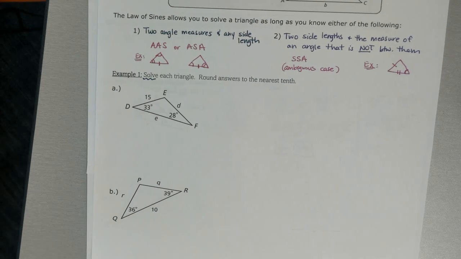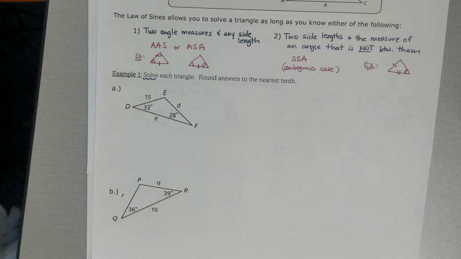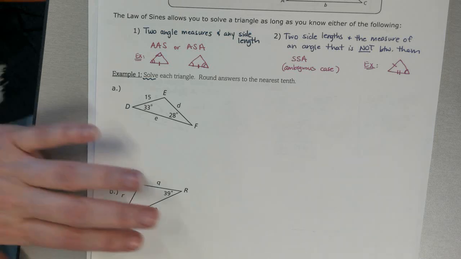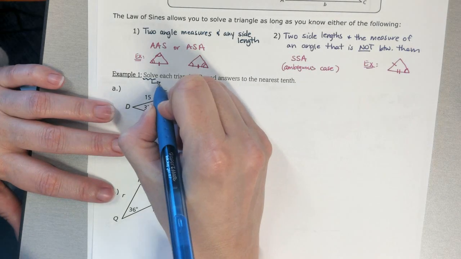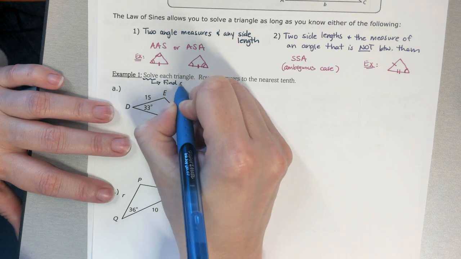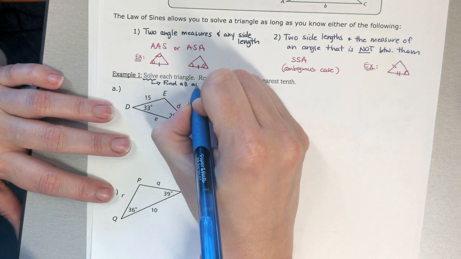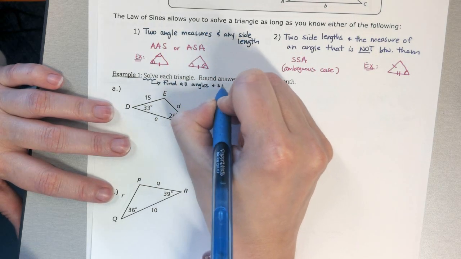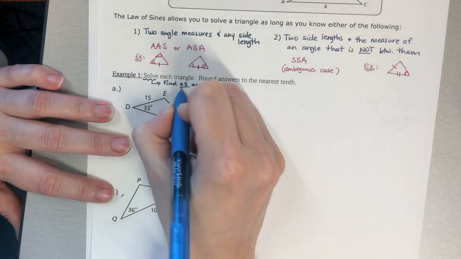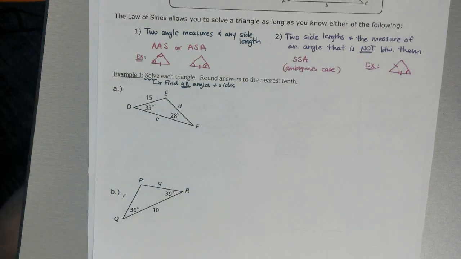A lot of our directions today are going to say to solve each triangle. What that means when you are solving each triangle is you are finding all of the angles and all of the side lengths. So find all angles and sides. You have to find all of them.